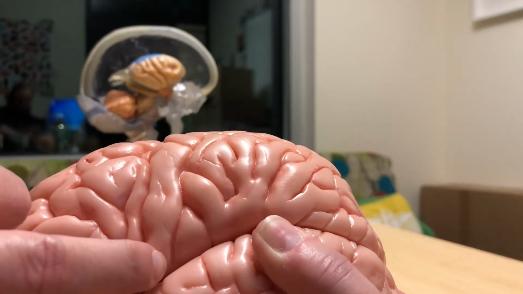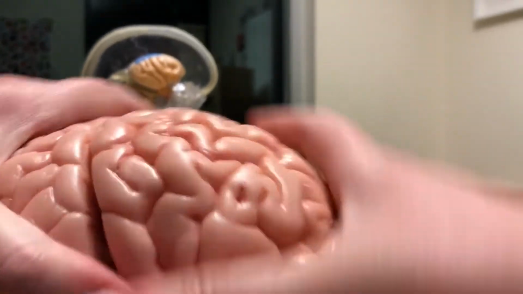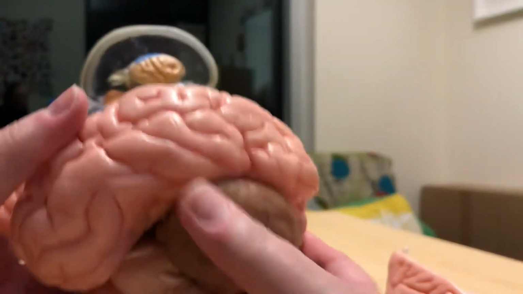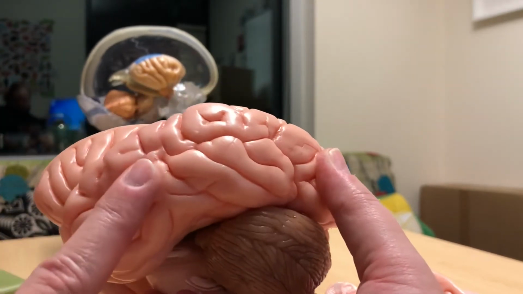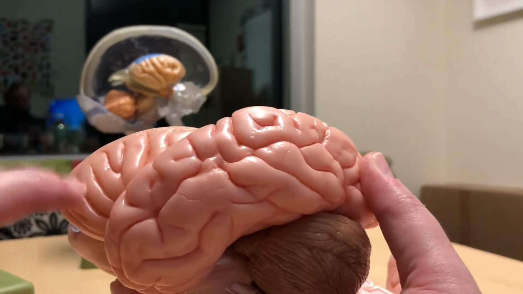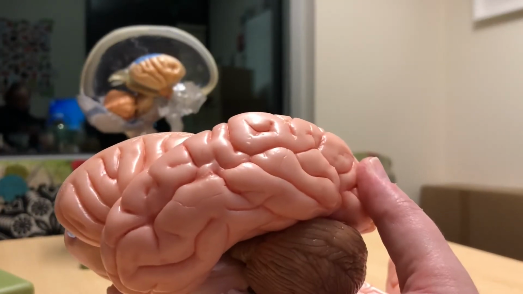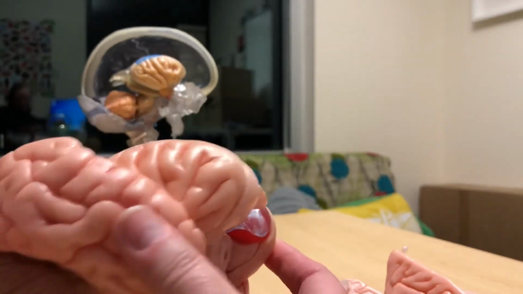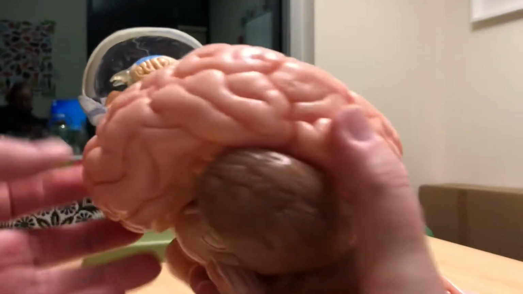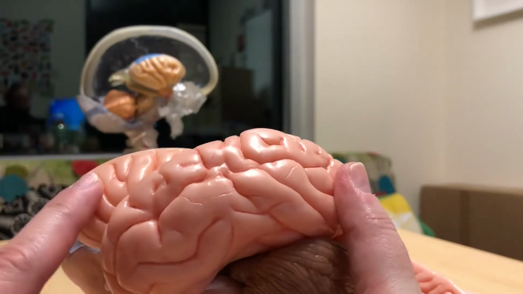Central sulcus. Okay. Notice that part of the occipital lobe is still intact and the temporal lobe is still intact, but now there's this thing revealed. That's an insula. Oh, here's the other one. Here's right. Here's left.